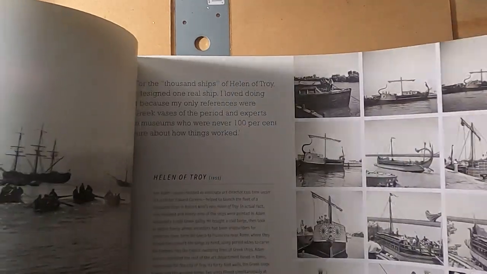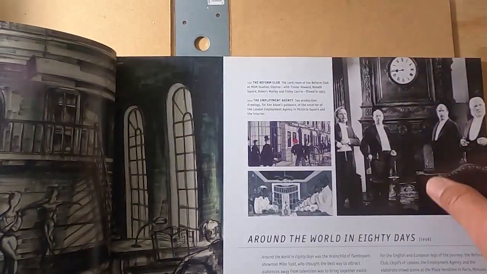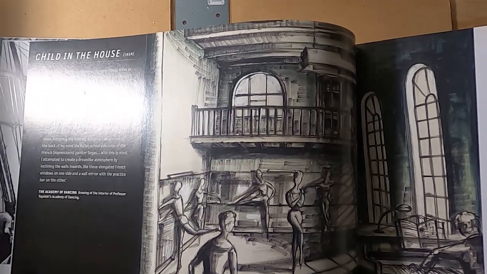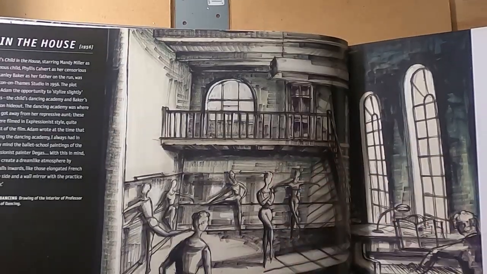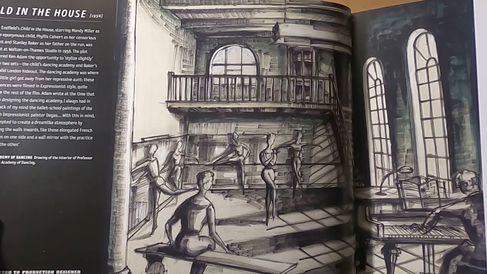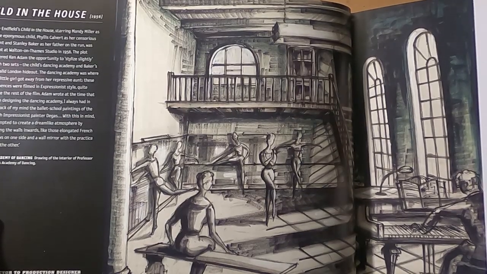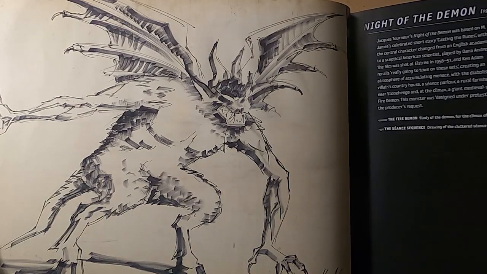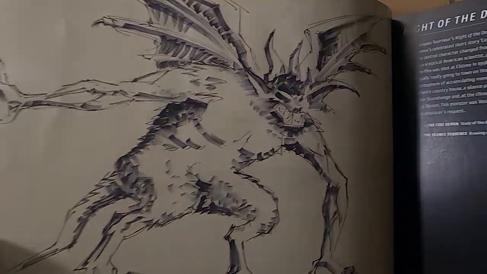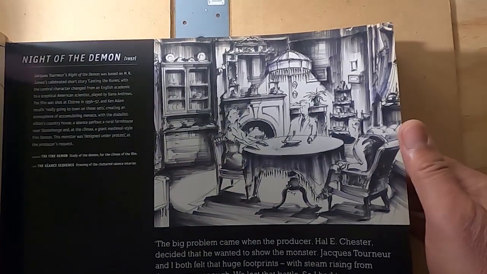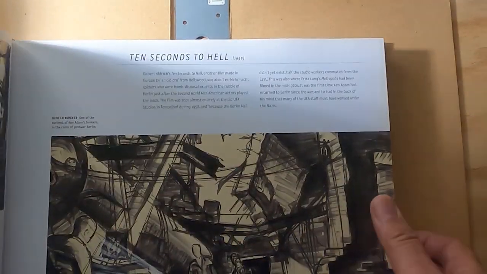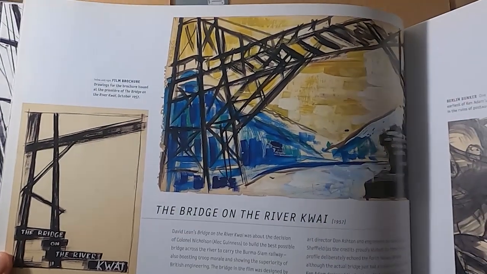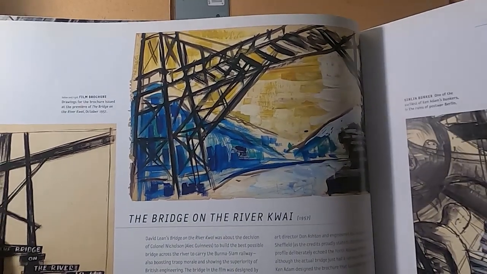So all these films have to be designed. Somebody has to come up with drawings to make these films a reality. The departments have to know what they need to build, what kind of costumes they're going to be getting for all the people. There's a demon for something called Night of the Demon. Old movie. And when you do this type of work, it can be a fascinating job coming up with concepts for these movies.